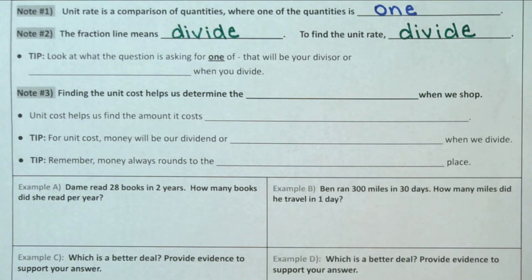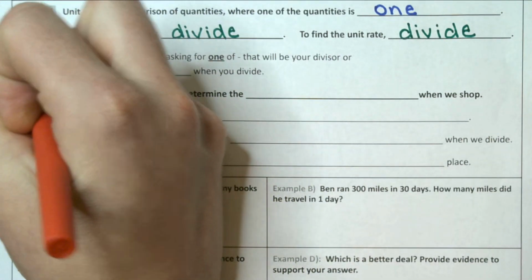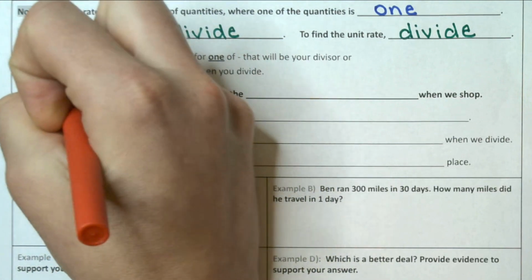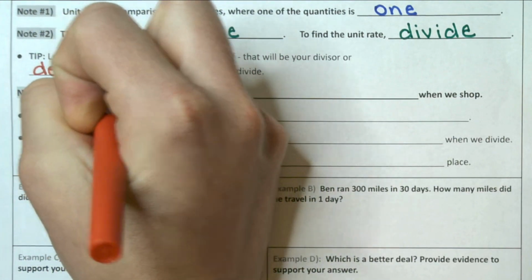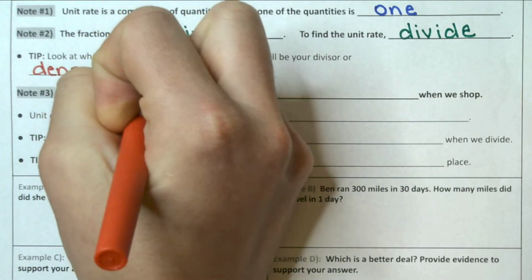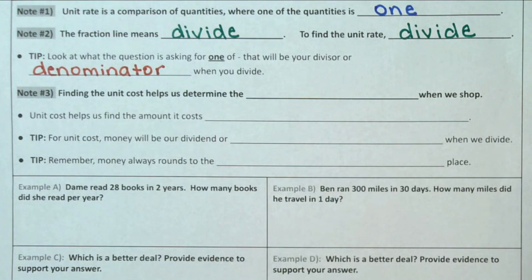Now, here's a quick tip. We're going to look at what the question is asking for one of. That will be our divisor or our denominator when we divide. You can always pause the video if you need more time. Now, before we go on to note 3, we're going to practice example A and B.